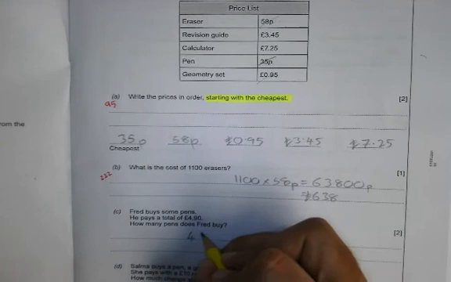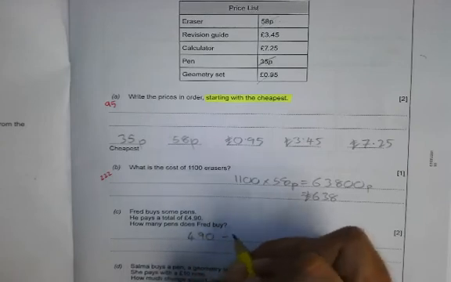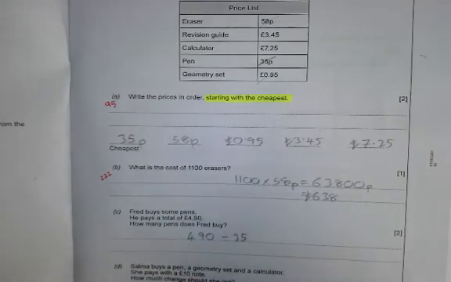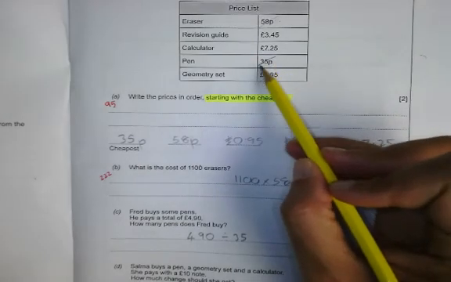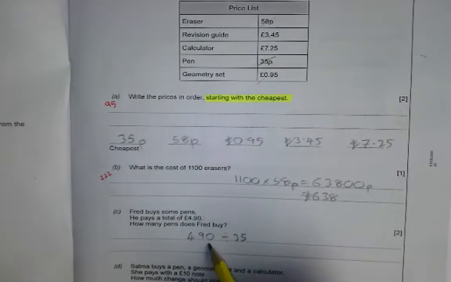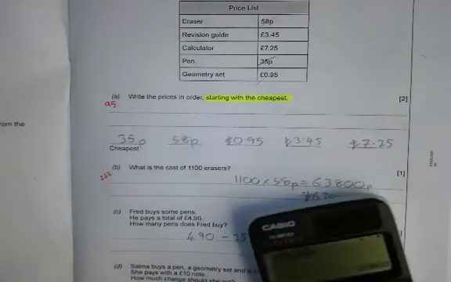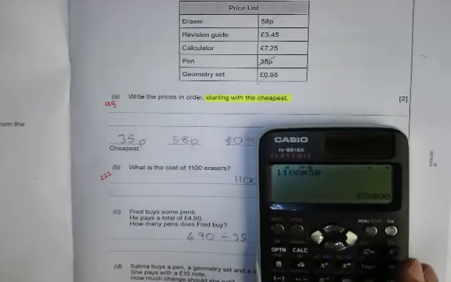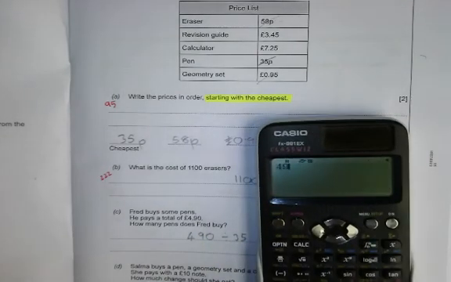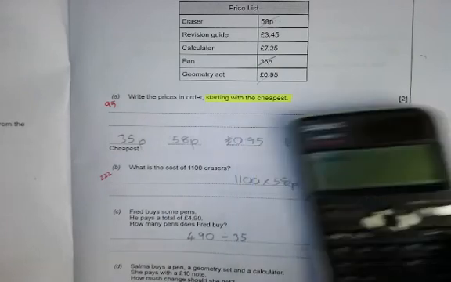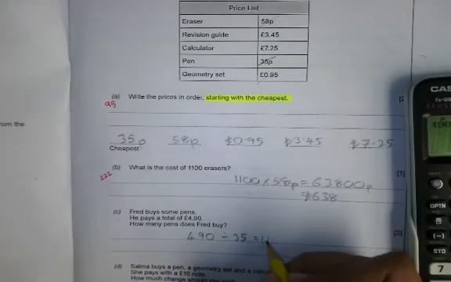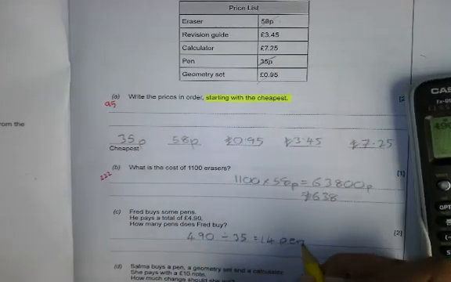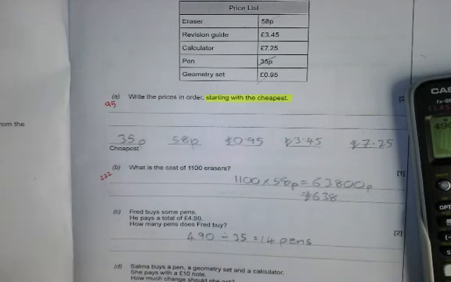So I'm going to do 490 divided by 35. The reason I'm doing 490 is because if I'm going to share it by something in pennies, I want that to be in pennies. So I could have done as well 4.90 divided by 0.35, but I prefer doing it that way basically. So 490 divided by 35, and I get an answer of 14 pens. Okay.